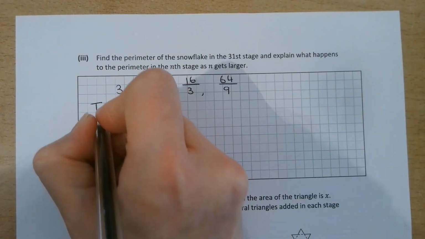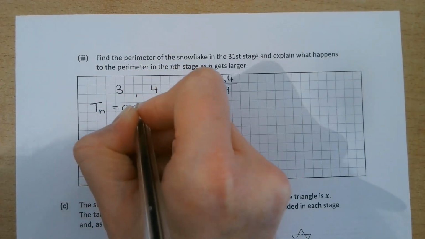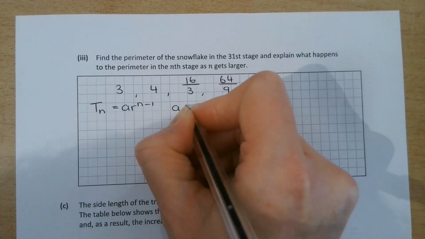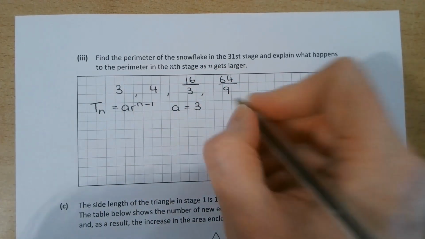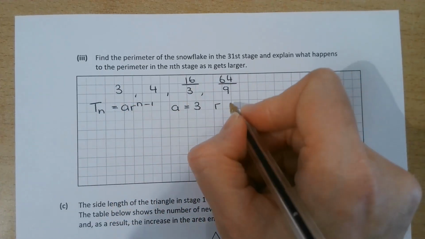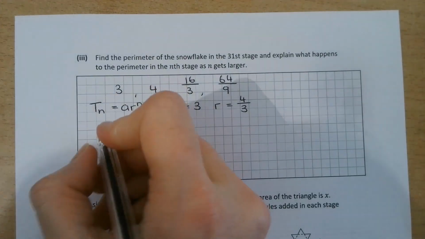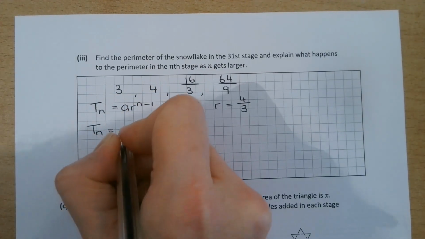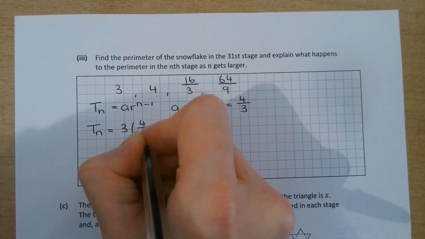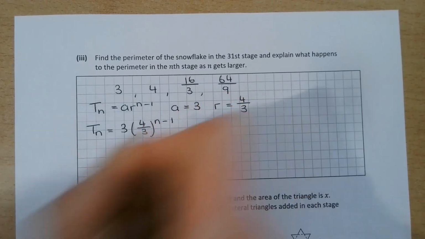Again, looking at our nth term formula, we would be filling in a is equal to 3, and in this case our common difference actually is 4 over 3. So filling that in, Tn will be equal to 3 times 4 over 3 to the power of n minus 1.